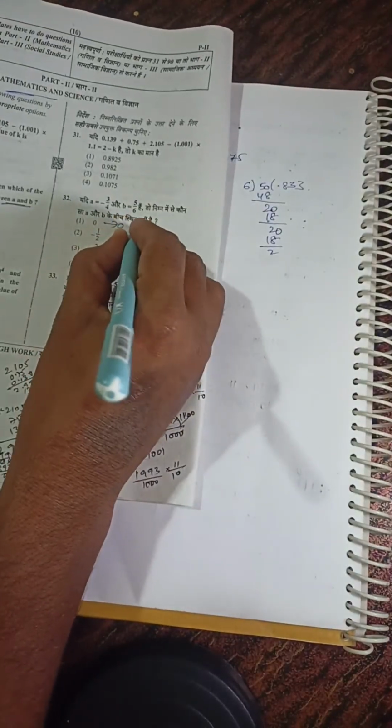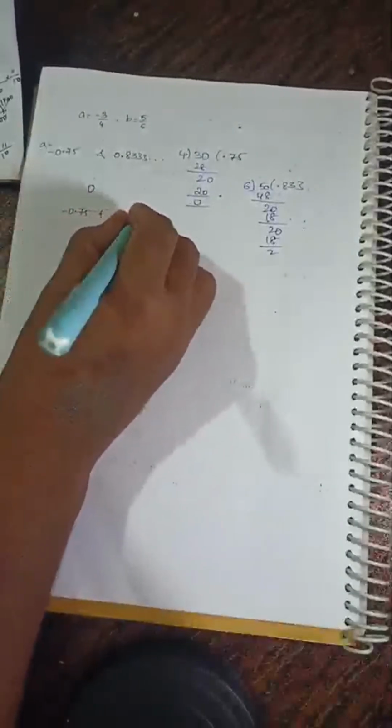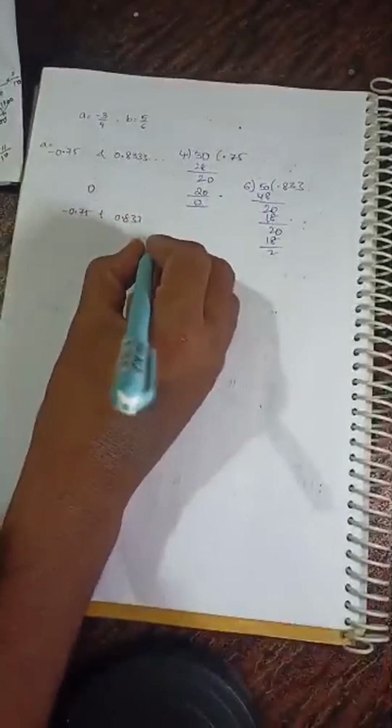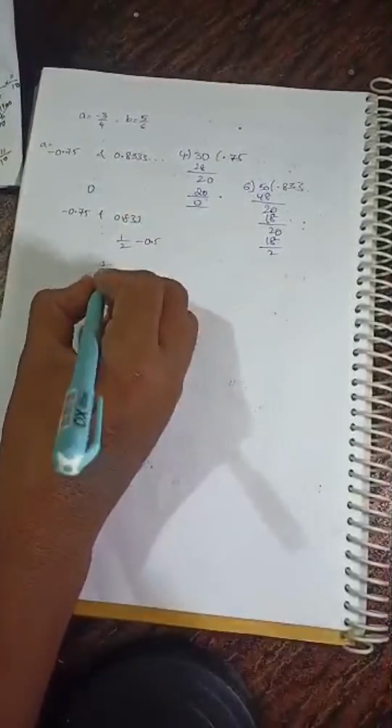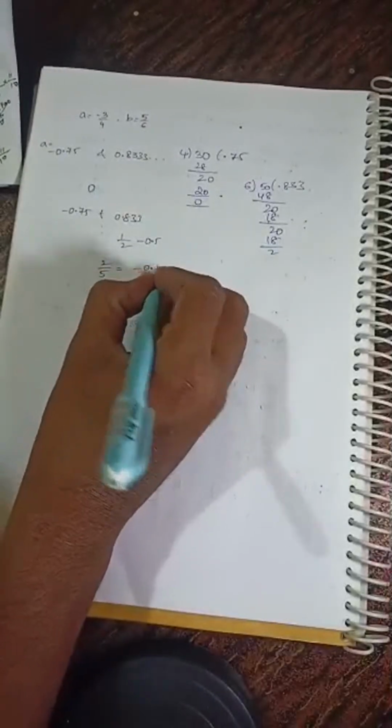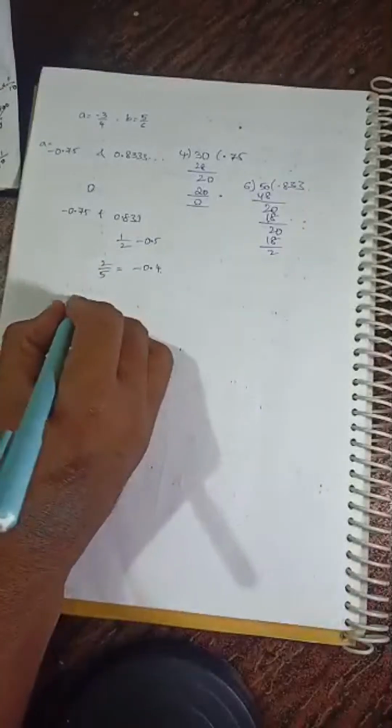Option A is 0. 0 is in between minus 0.75 and 0.83. We have to find the answer that is not in between, so 0 is not the answer. The second option is half. Half means 0.5. Third one, minus 2 by 5, is minus 0.4. The remaining is minus 7 by 9.